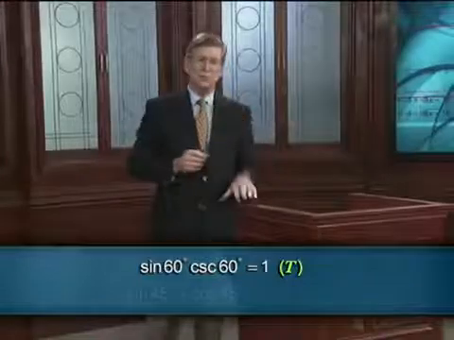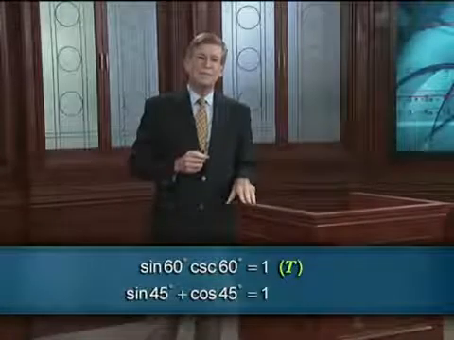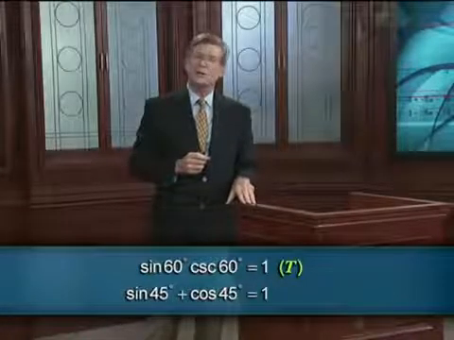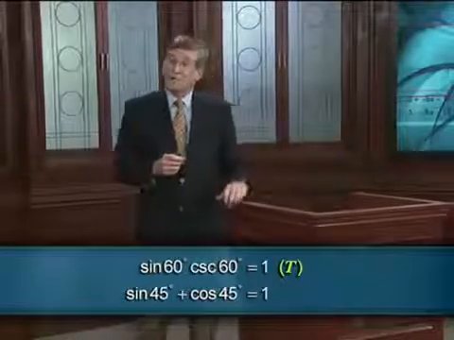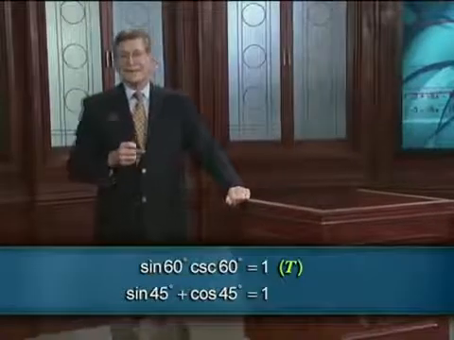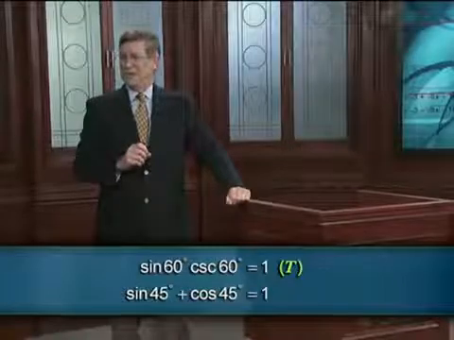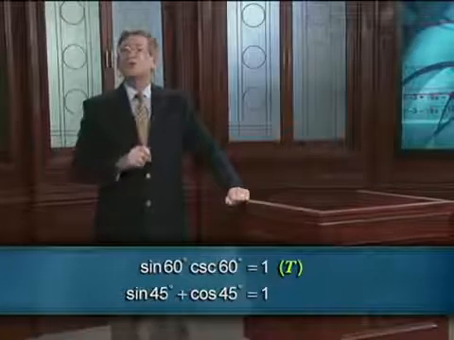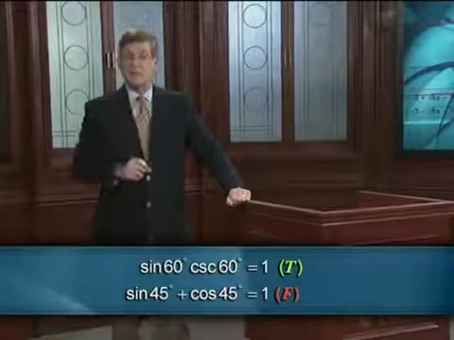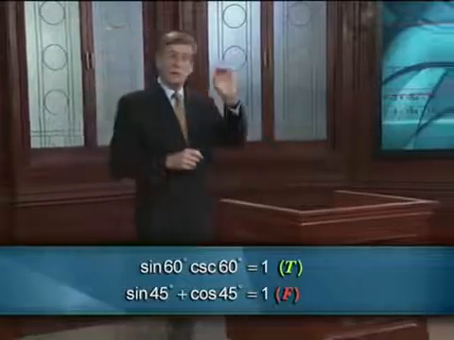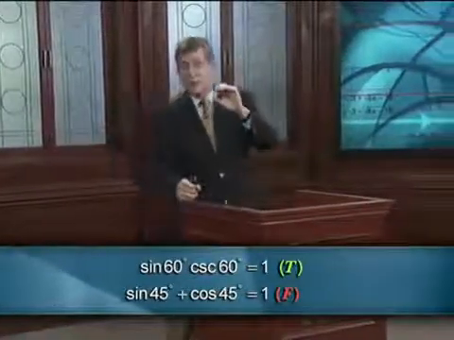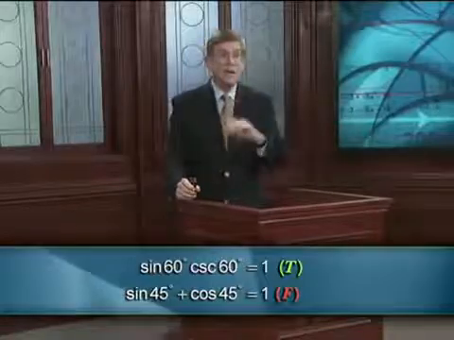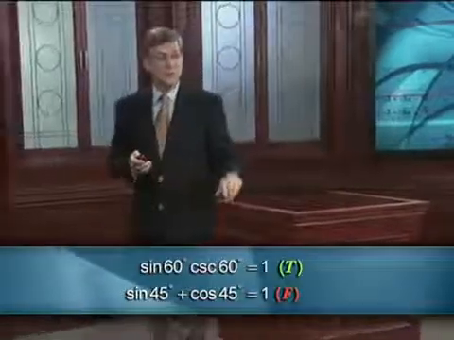Here's a trickier problem. Is sine of 45 degrees plus cosine of 45 degrees equal to 1? That kind of looks like the fundamental identity, doesn't it? But it's not squared. And in fact, that's a false statement. Sine of 45 is square root of 2 over 2. The cosine is also square root of 2 over 2. That does not add up to 1.